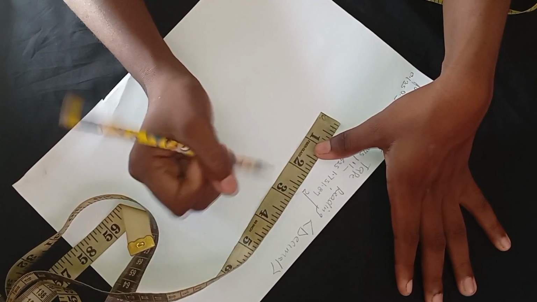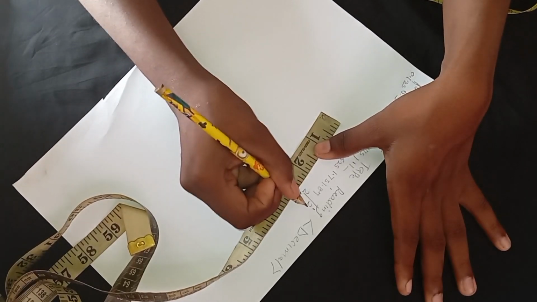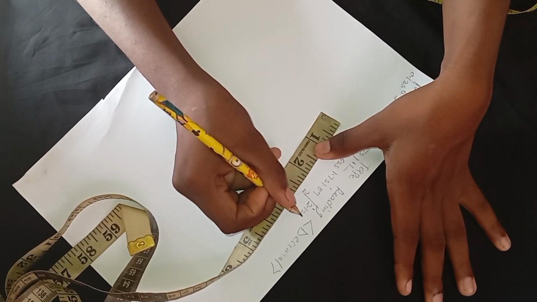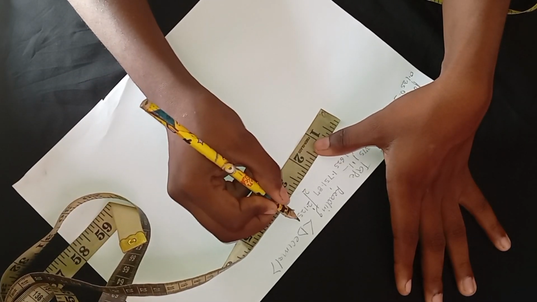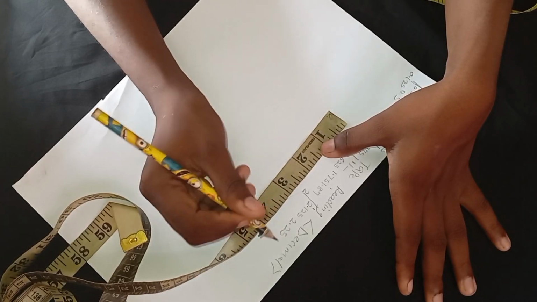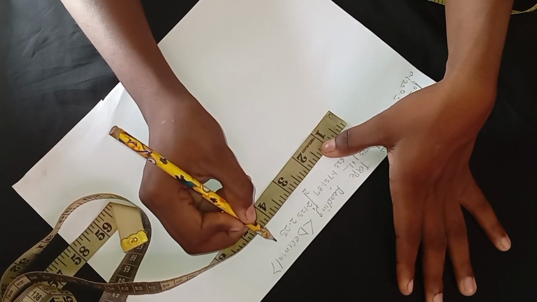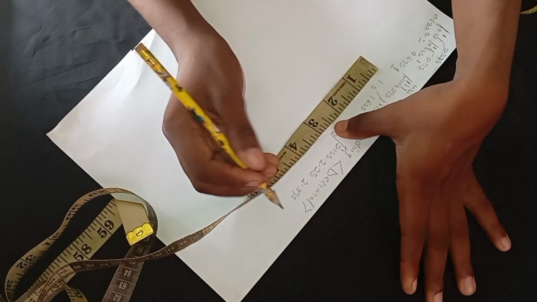So that's to say this particular line is 2.125. This line is 2.25. This is 2.375.